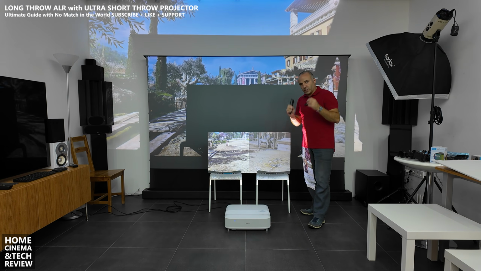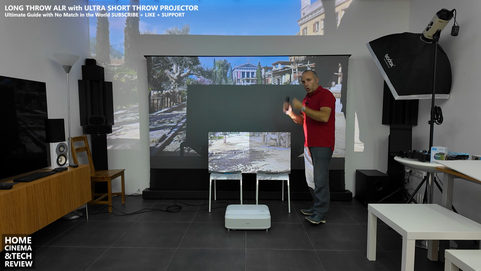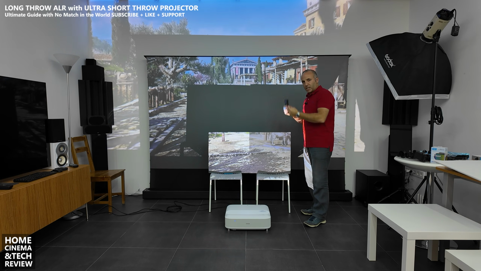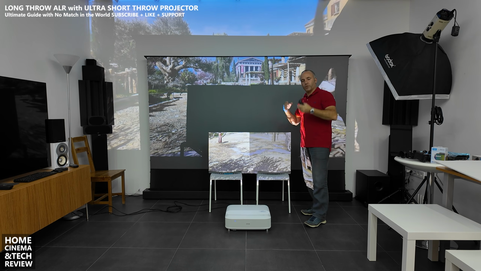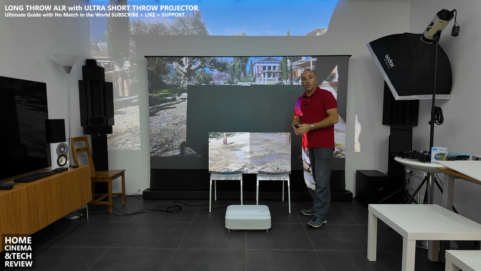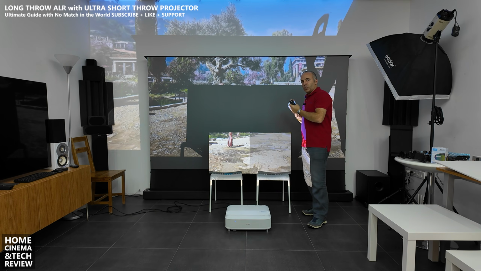Of course, you still have to count on the projector's brightness level and the projector's optical capabilities to get the best picture from a grayish screen, which means dimming the light in some sort of way. So you've got to have enough brightness. That's why you need a brighter projector.